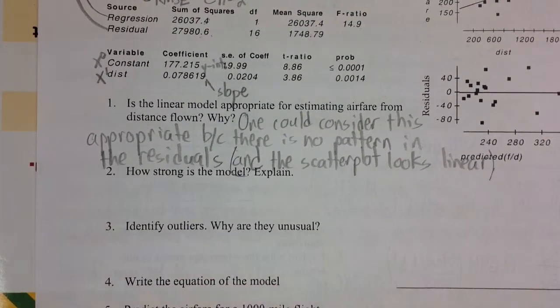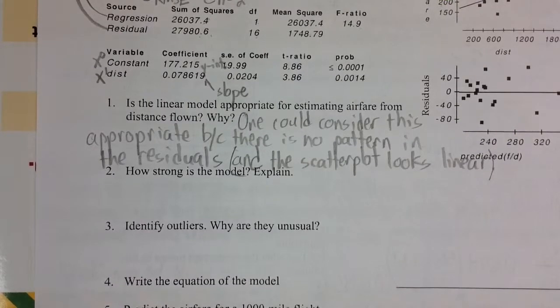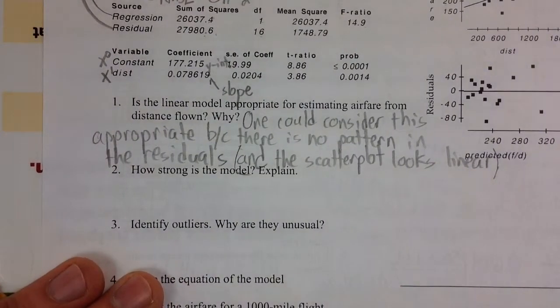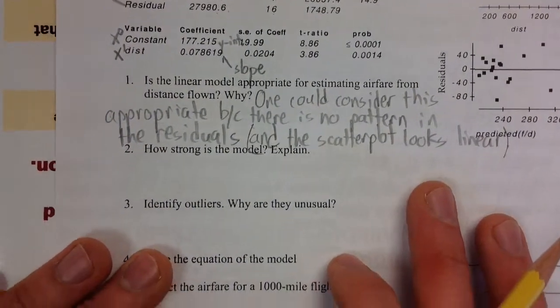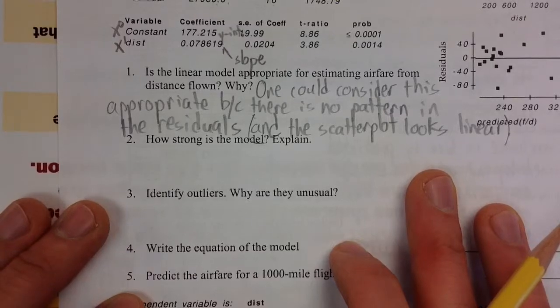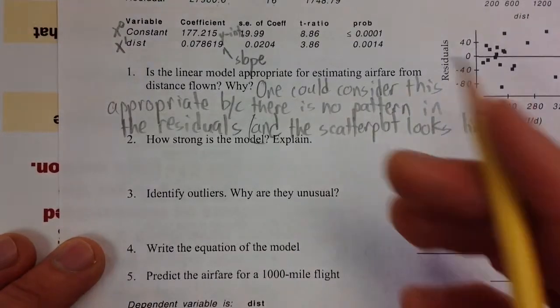Next, how strong is the model? So we've gone over this. What statistic should I use? R squared. Although you could use R since this is a linear model. So we could say that it is not very strong.